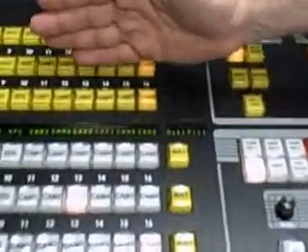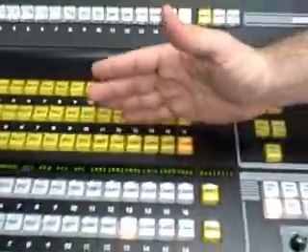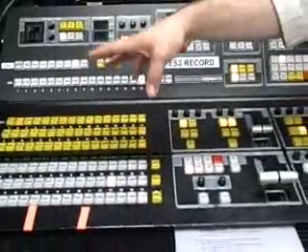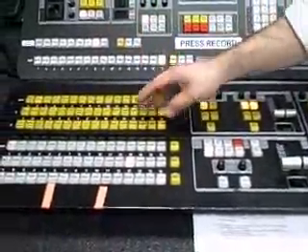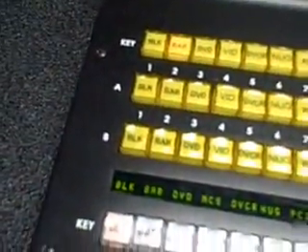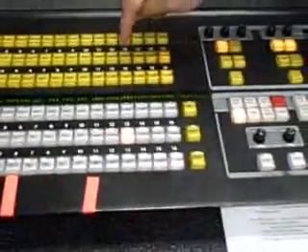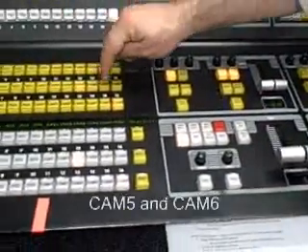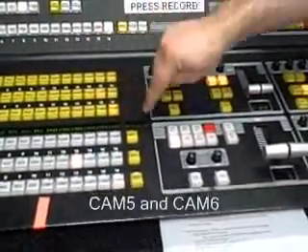So we have an A and a B row. They're no longer called program and preview because we can use this for different things. So you'll see A and B, but it's the same idea. You've got two inputs that you can work with at any given time. So we're working with camera 5 and camera 6. 5 is on A, 6 is on B.